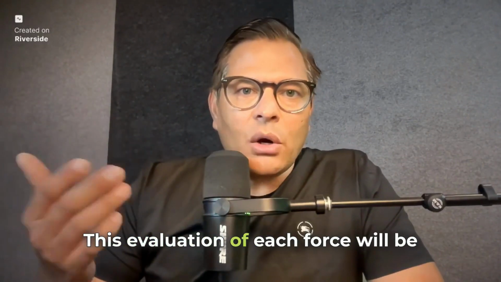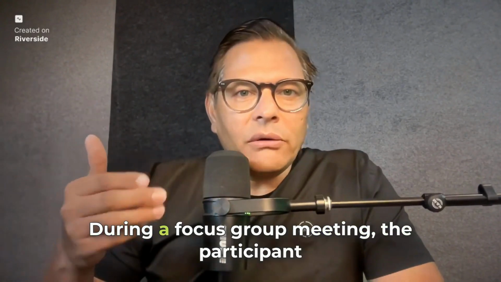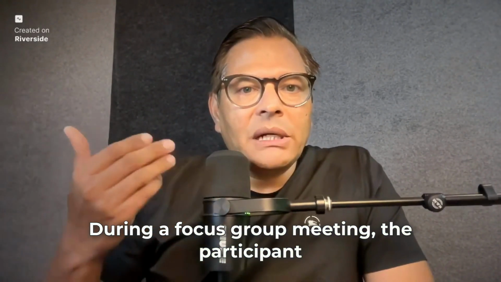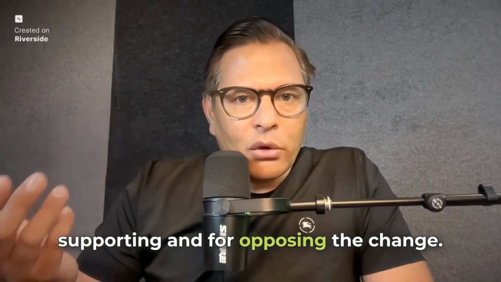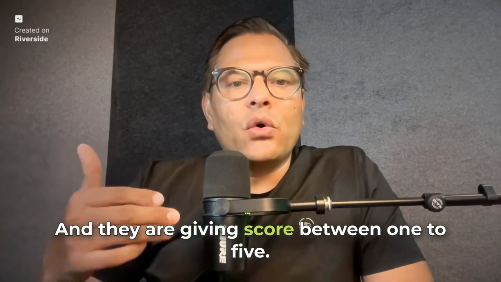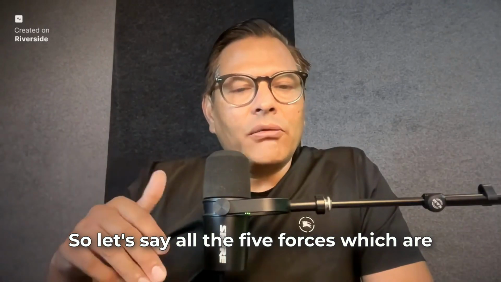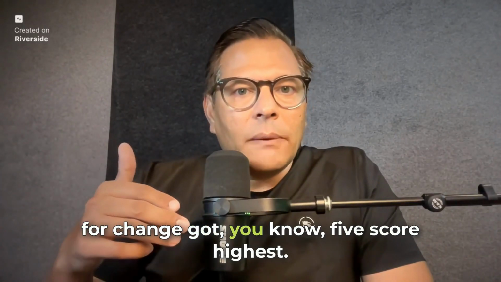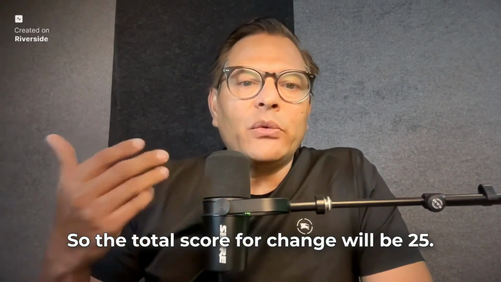This evaluation of each force will be done via a focus group meeting. During a focus group meeting, the participants evaluate each of the forces for supporting and for opposing the change, and they give a score between 1 to 5. So let's say all the 5 forces which are for change got the highest score of 5. So the total score for change will be 25.